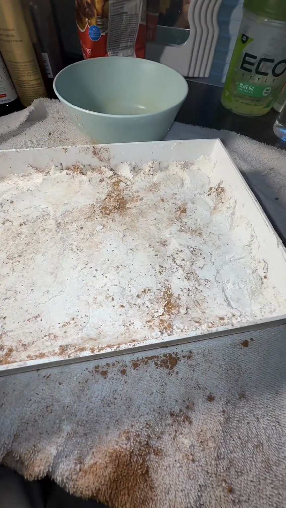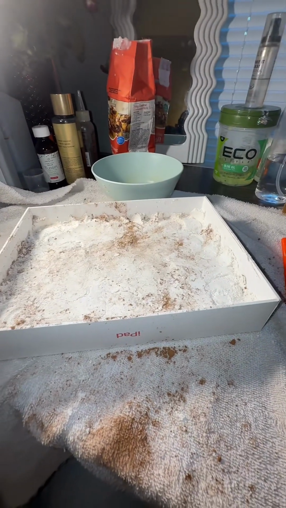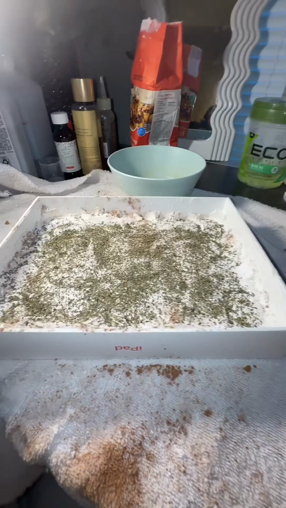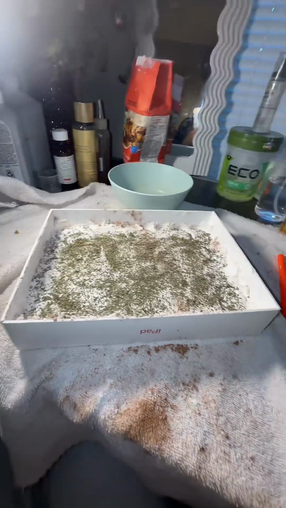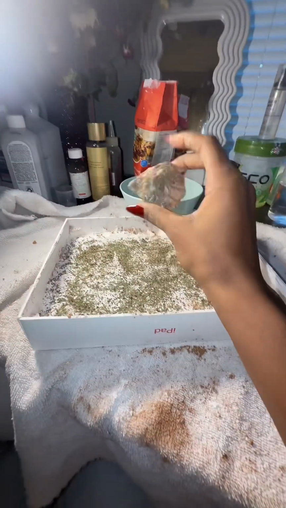So for my surface, I'm using flour and cocoa powder and just pushed it down with the bowl that you see right in front of it. I'm using basil leaves as my rocky layer on top of my flour.